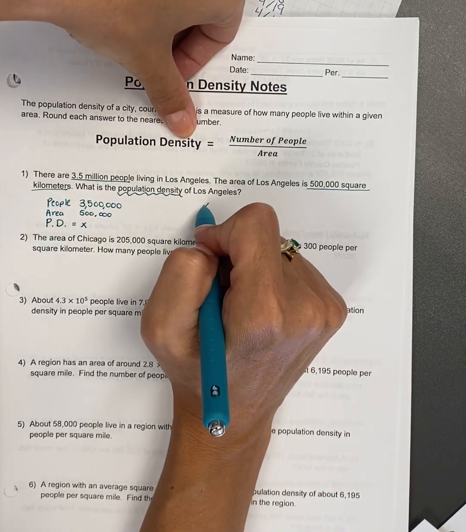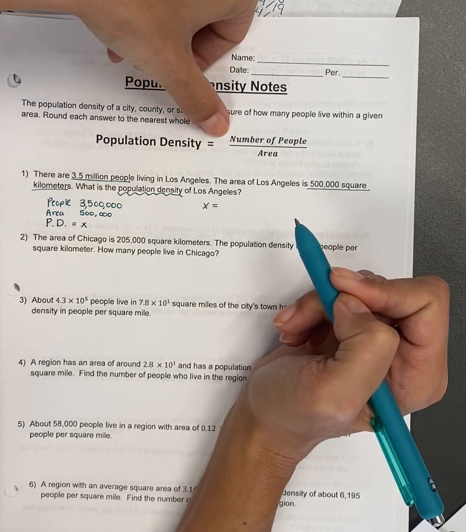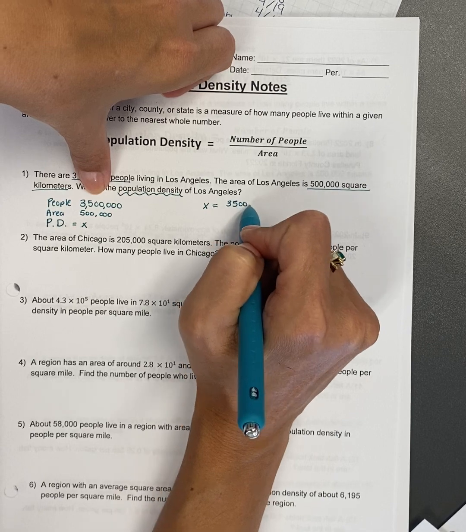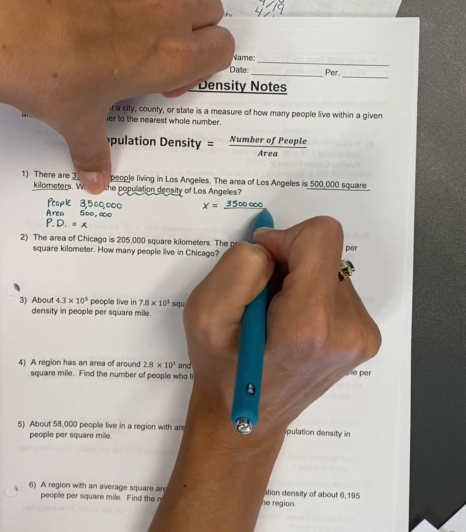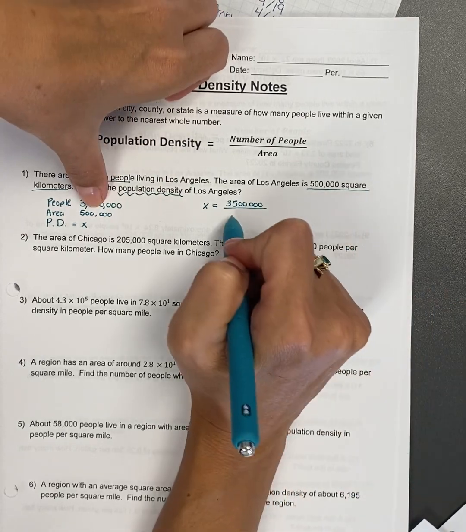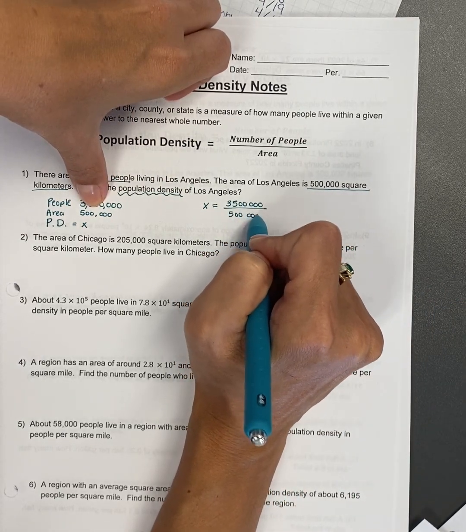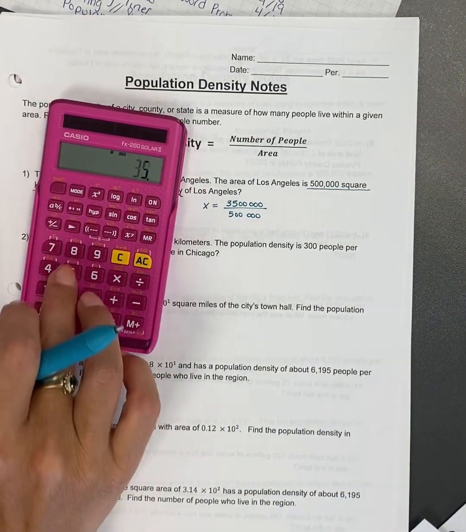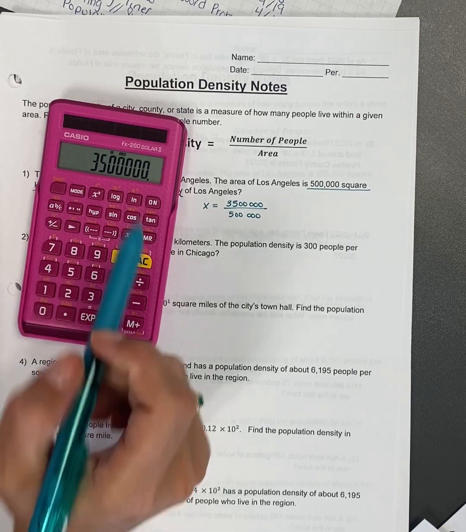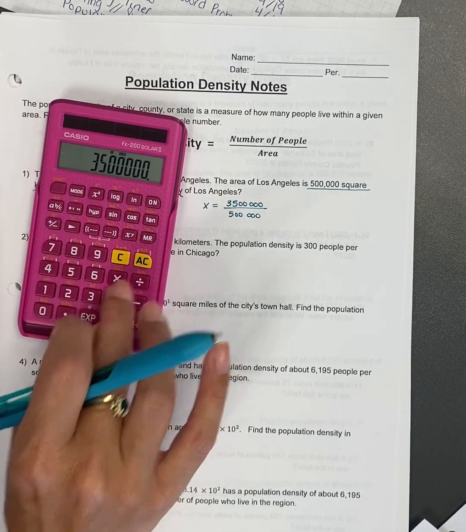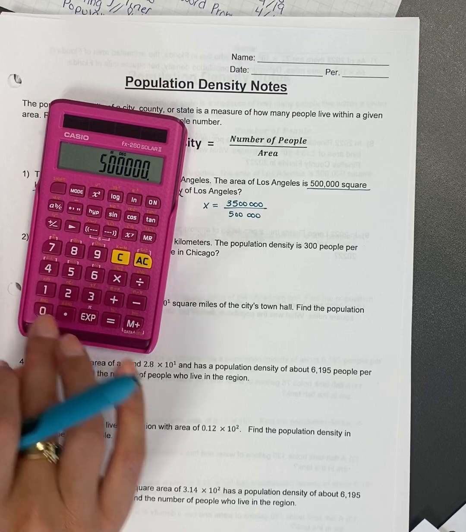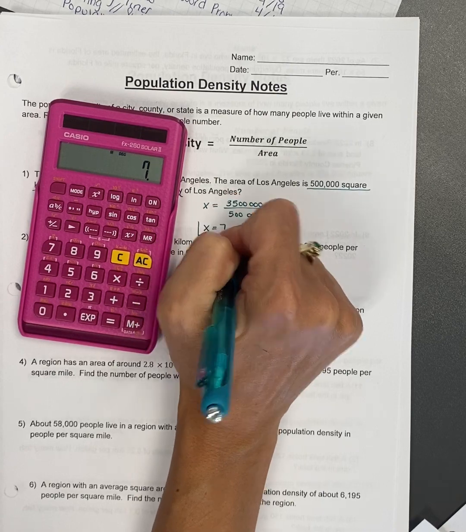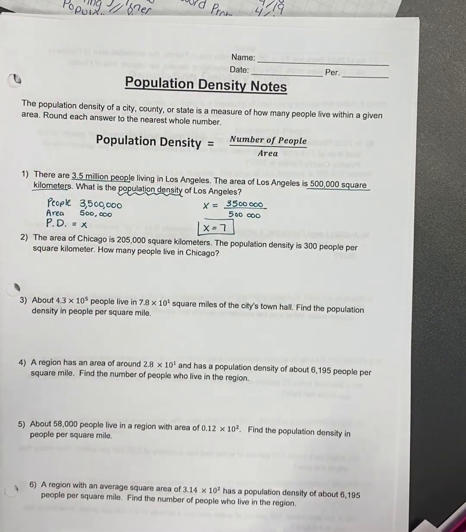So I have X, which is my population density, equals the number of people, which is 3.5 million, over the area or the space that's given. So in this case, I'm just going to literally divide my people by my area. In a calculator, 3.5 million divided by 500,000 gives me exactly 7. And this means 7 people per square kilometer.